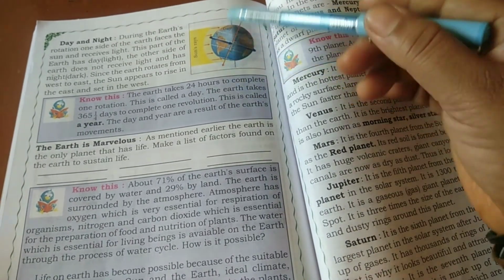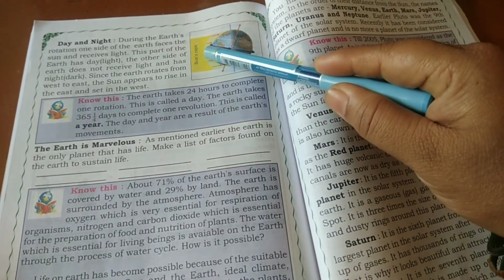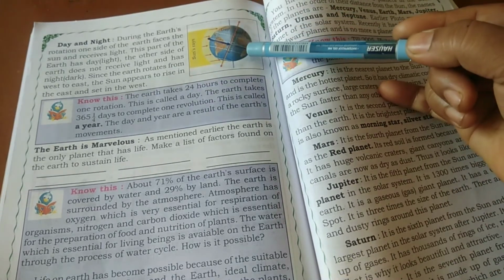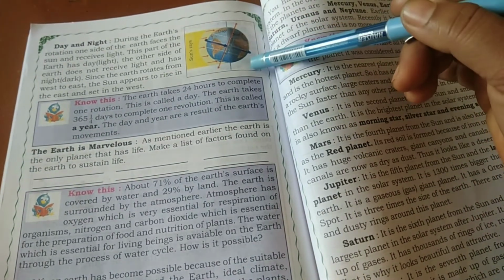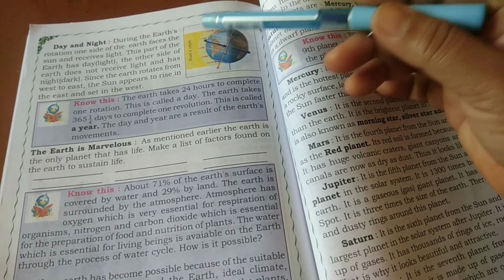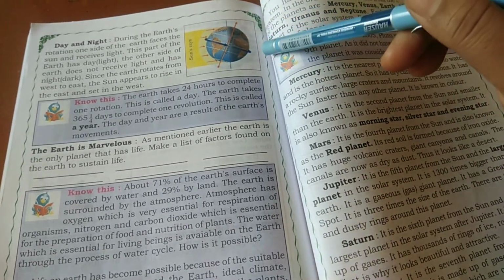See children, at any time, one side has day, which means the other side has night. Since the earth rotates from west to east, the sun appears to rise in the east and set in the west.